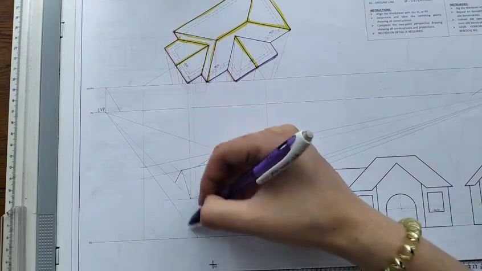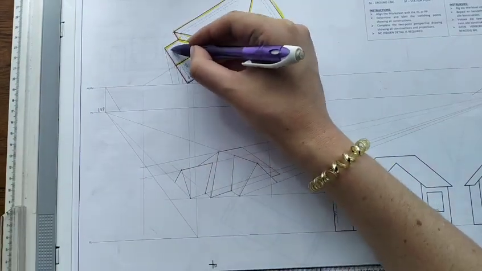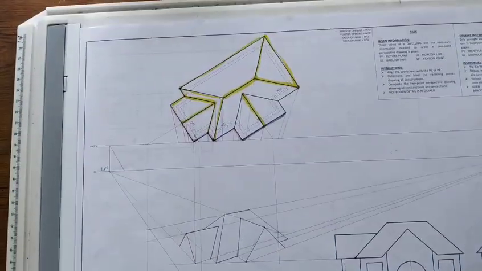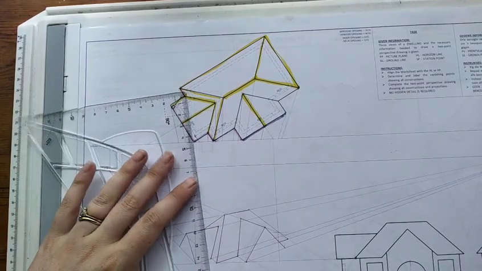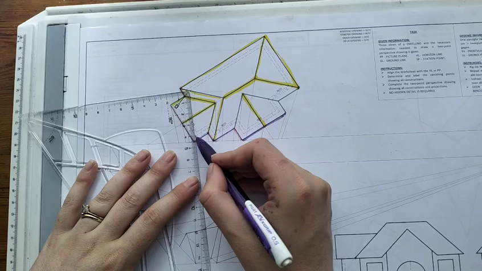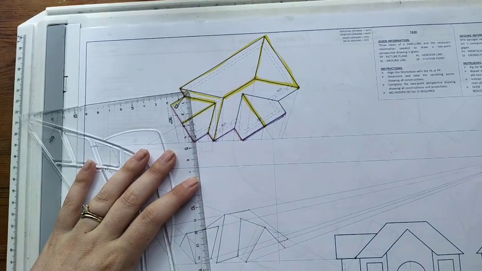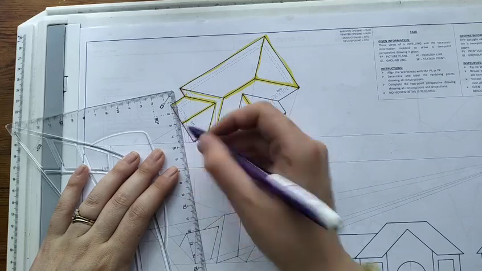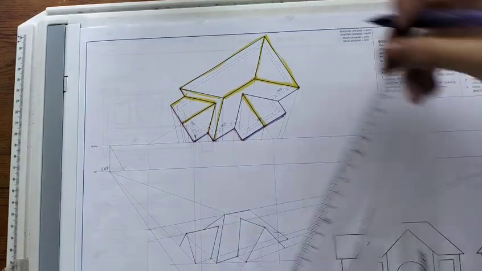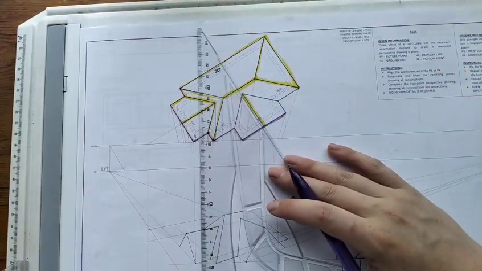So it means on this line, these two marks must be. Those points, that's where the wall will start. So I'm going to take this corner of the wall to the standing point, and I'm going to take that one as well. And then I'm going to bring both of them down.